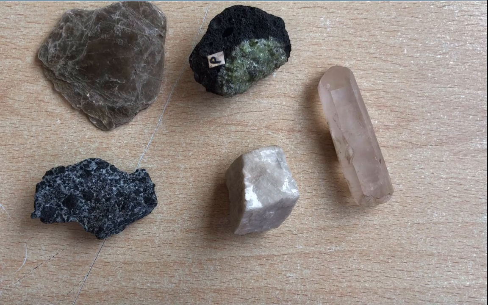These are the rock-forming minerals. We call them that because these are really important minerals that make up an awful lot of the rocks that we see. In particular igneous rocks, but also metamorphic rocks, perhaps to a lesser extent sedimentary rocks. These minerals all have distinctive properties.